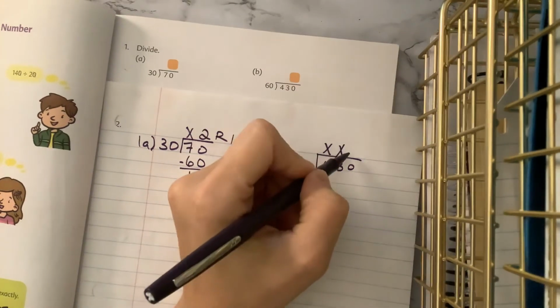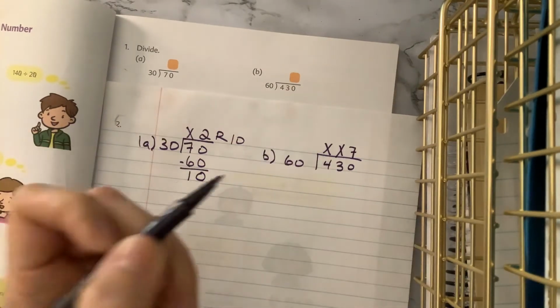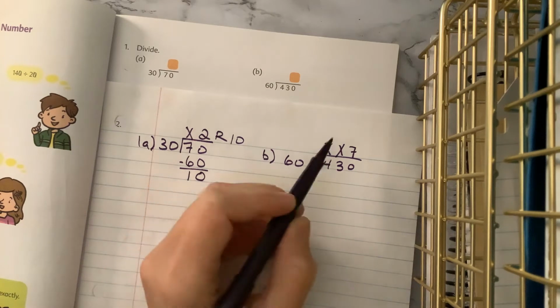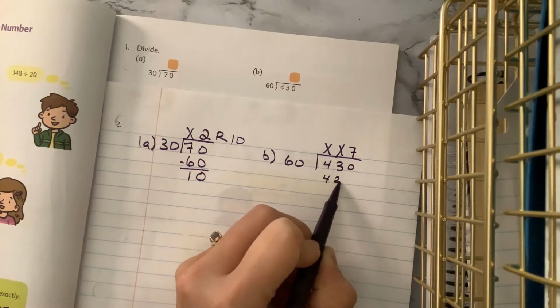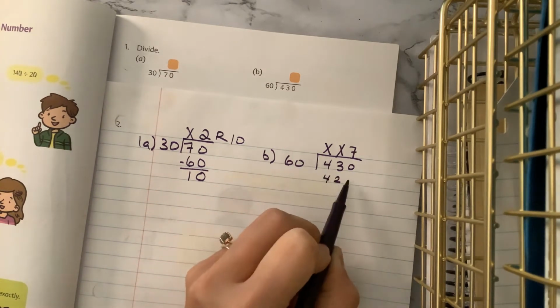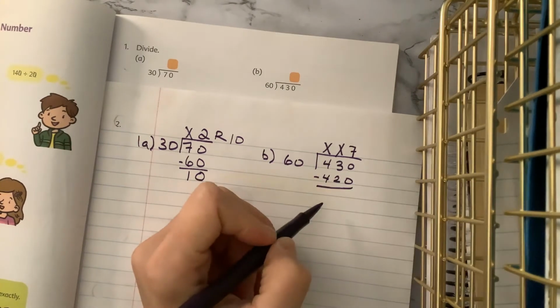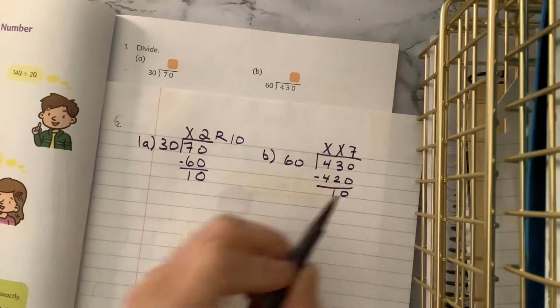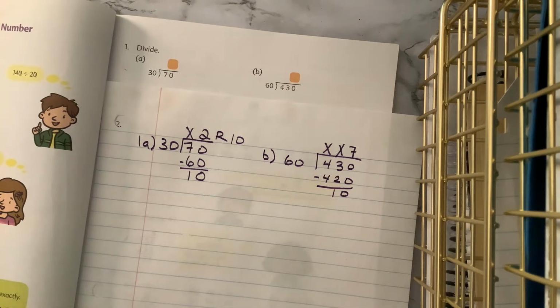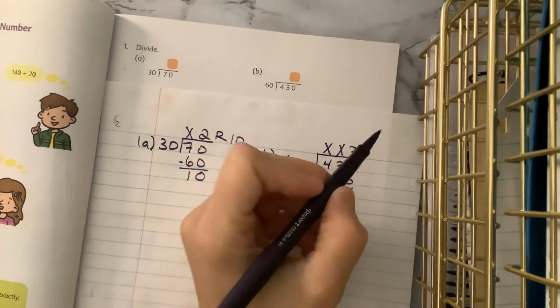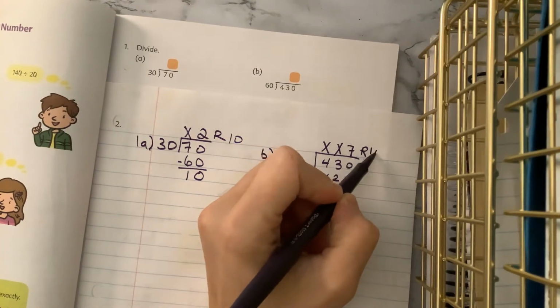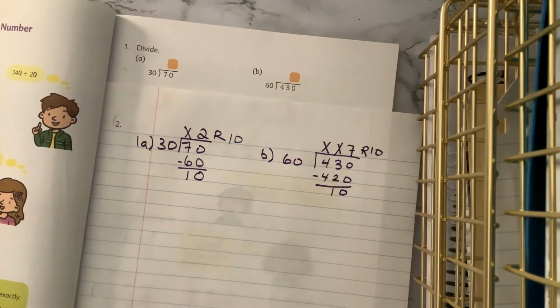Okay, so we say 7. Remember, 7 times 6 is 42. So 7 times 60 is 420. Okay, so we multiply and then subtract. We get 10. Step 4 says to bring down, but we cannot, so this is our remainder. 7 remainder 10. I promise not all of our remainders are going to be 10, though it sort of is looking that way, isn't it?